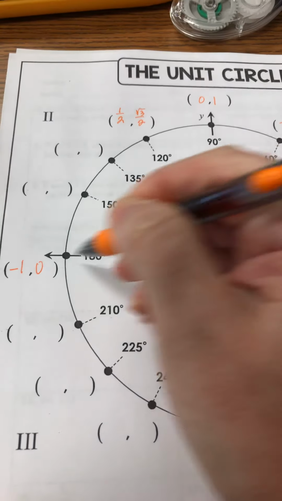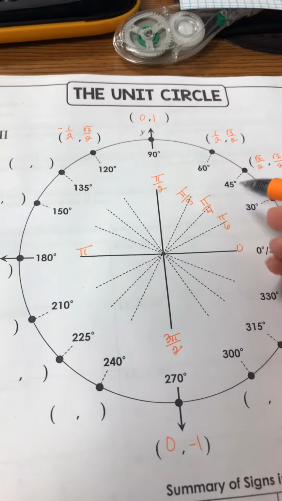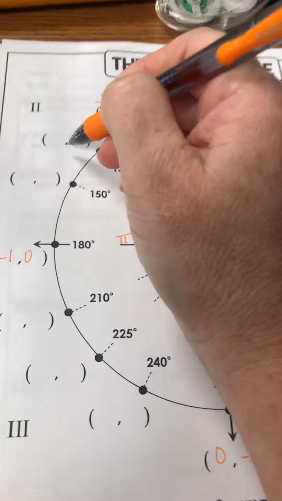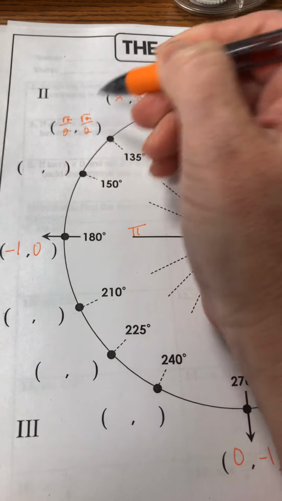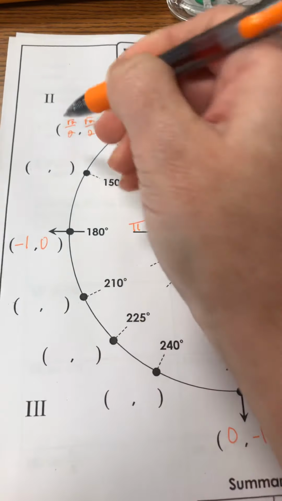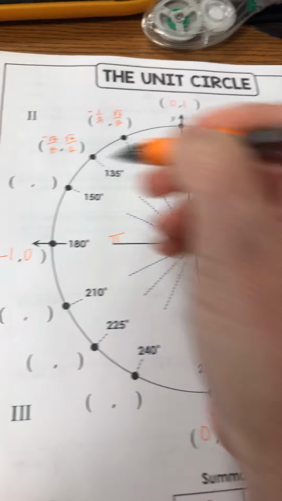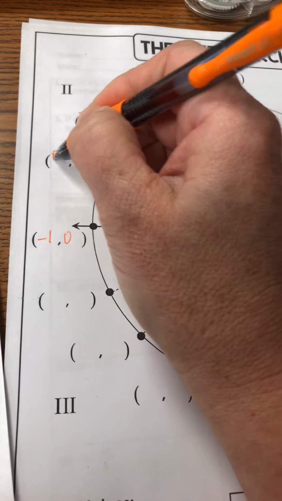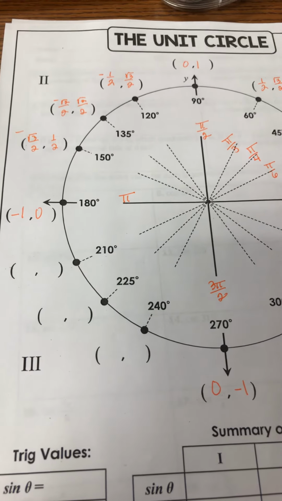If you're in the second quadrant, x has to be negative. If 45 and 135 match, the square root of 2 over 2 and the square root of 2 over 2, you're in the second quadrant, so x has to be negative. With 150 and 30, you have the square root of 3 over 2 and 1/2, but x has to be negative.